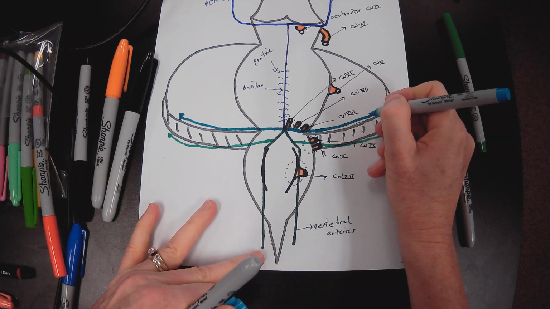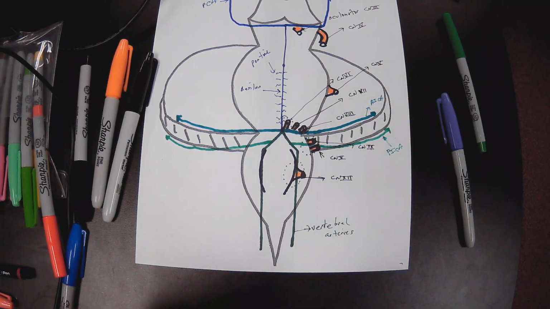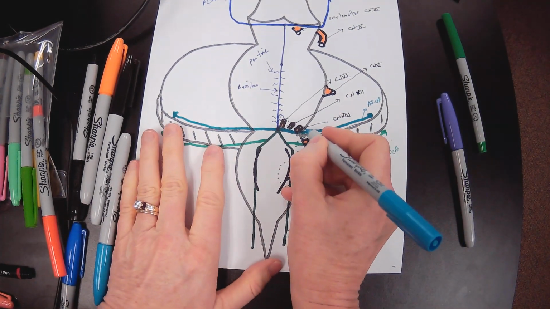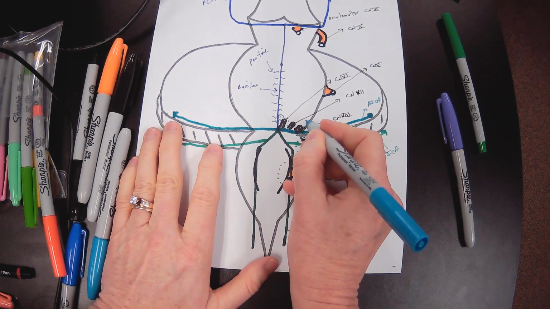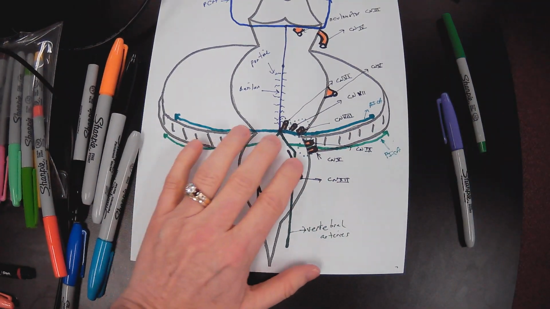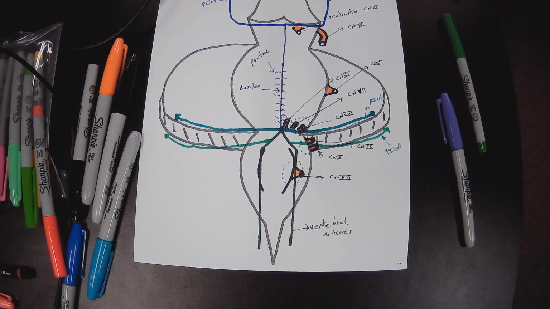AICA, PICA's sister. Here's AICA. AICA's territory, as you can see from the picture, is going to be the lateral pons. And if AICA is affected, you might also see cranial nerves 7 and 8 being affected.